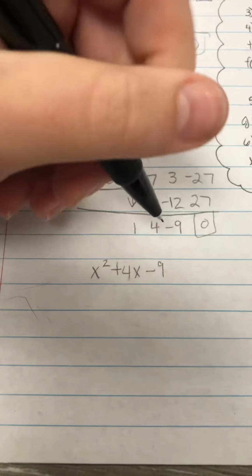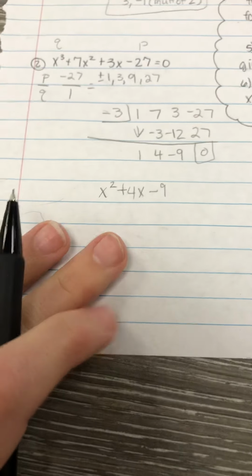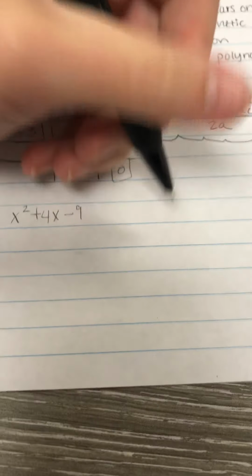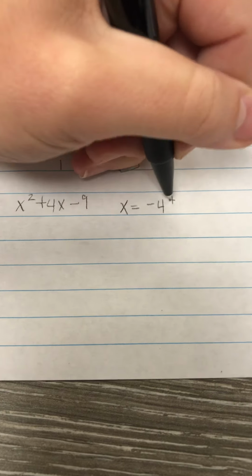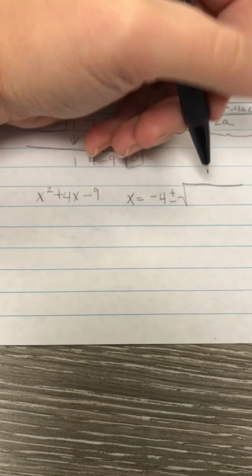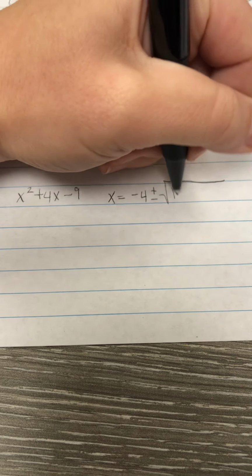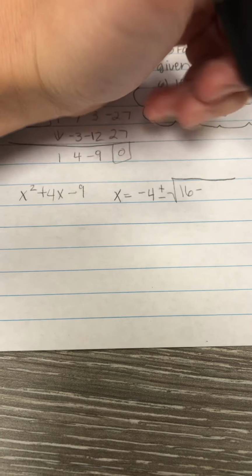I will end up with x squared plus 4x minus 9. Unfortunately, I already know that this is something I'm not going to be able to factor. So I will have to use x is equal to negative b, which is negative 4, plus or minus the square root. There's like a song that goes with it. I don't know if y'all know it, but that's the only way that I know it. B squared, I'm going to go ahead and write that, 16 minus 4 times 1 times negative 9.